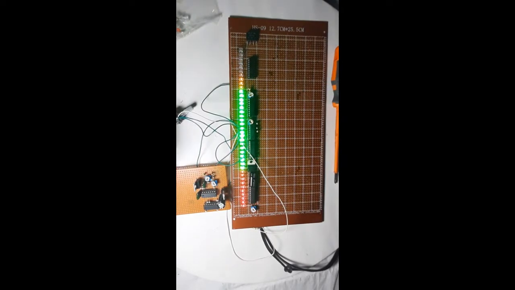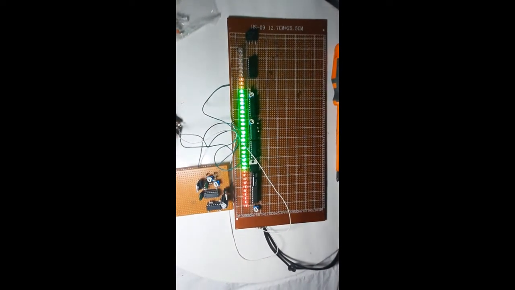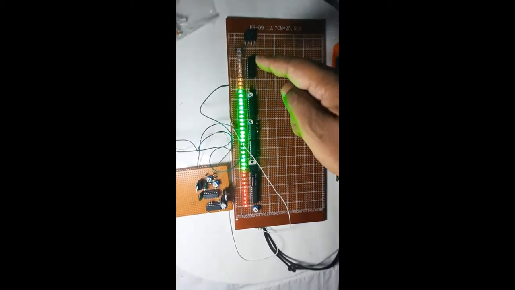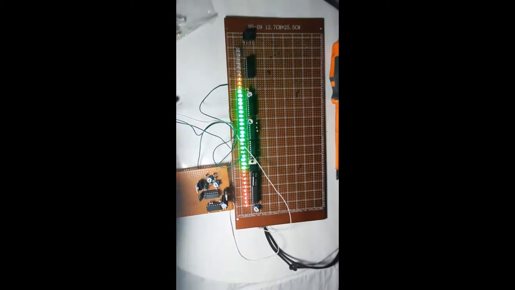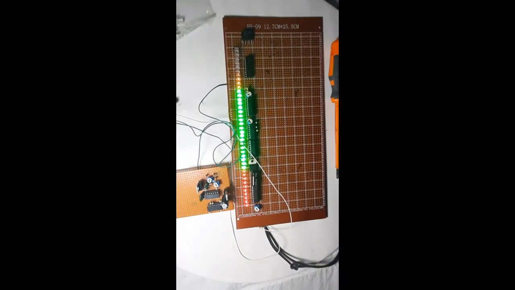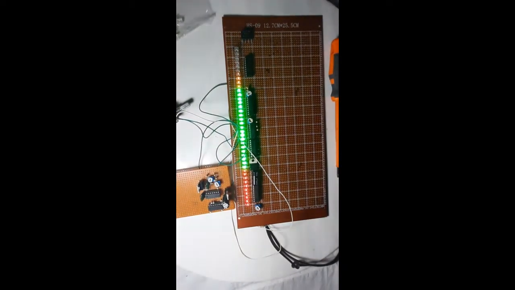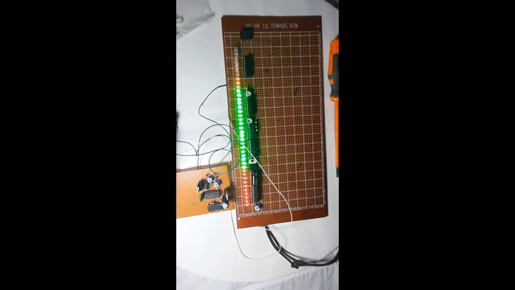So I will turn this potentiometer, and you can see when the potentiometer is touched, these LEDs are running up and down. That is normal because this is a very sensitive circuit. Once I release my hand, it goes off and comes back to normal. So now I will drain the boiler.